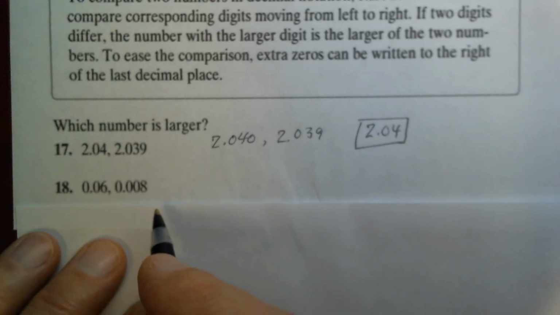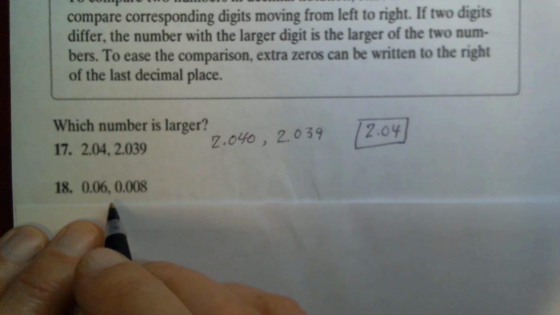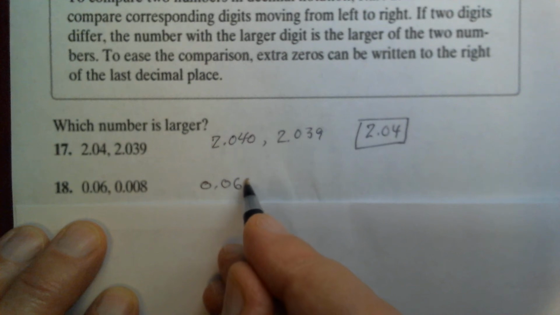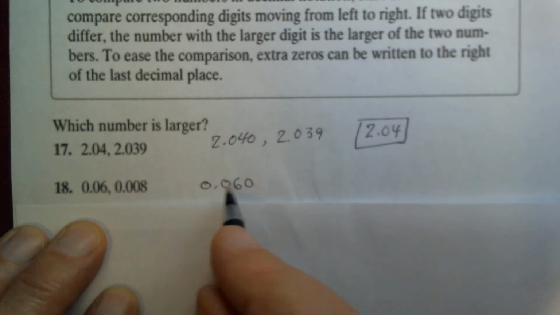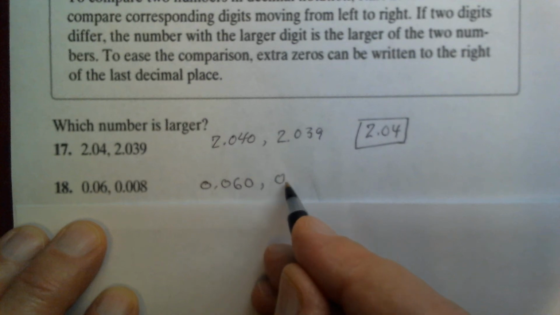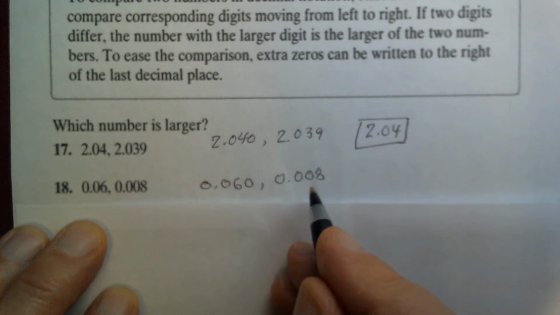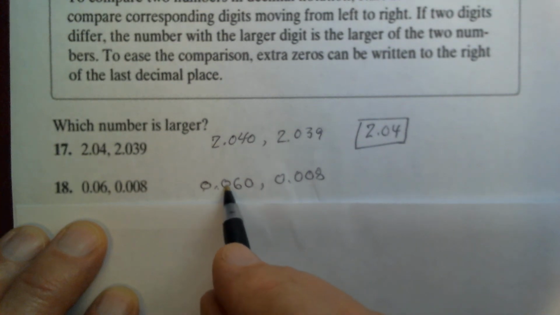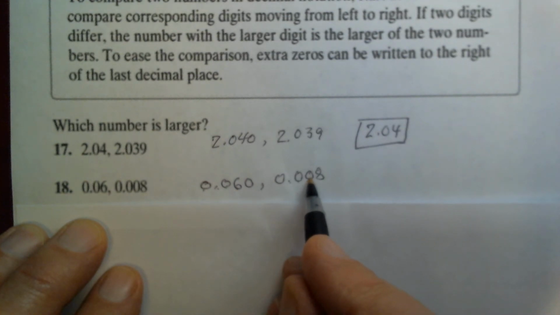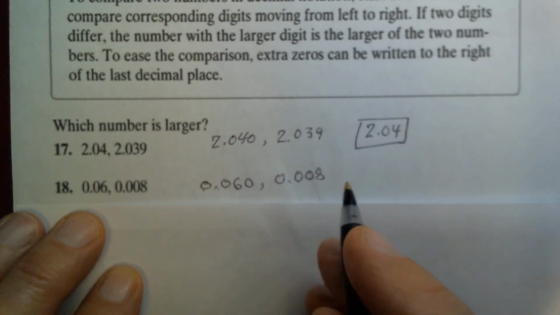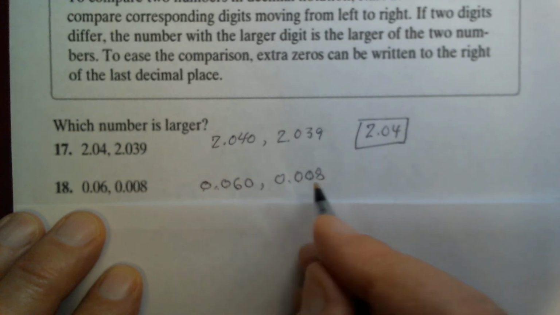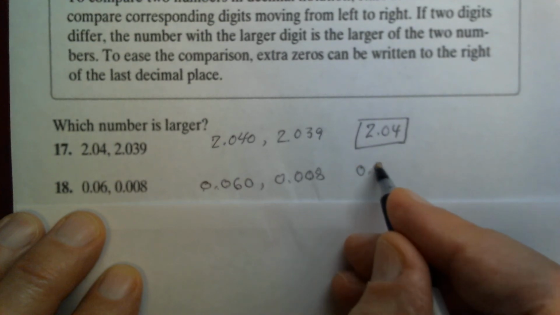For number 18, to have the same number of decimals, we can write the first number as 0.060, since the second has 3 decimals. And so here's the second number, 0.008. So let's compare digits. 0, 0, it's the same. There's a decimal point. And then with a 0 and a 0, it's the same also. Now we have 6 for the first number and a 0 for the second number. Since 6 is larger than 0, the larger number is the first one, 0.06.